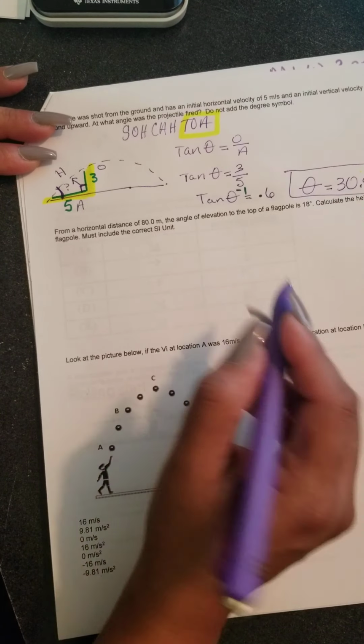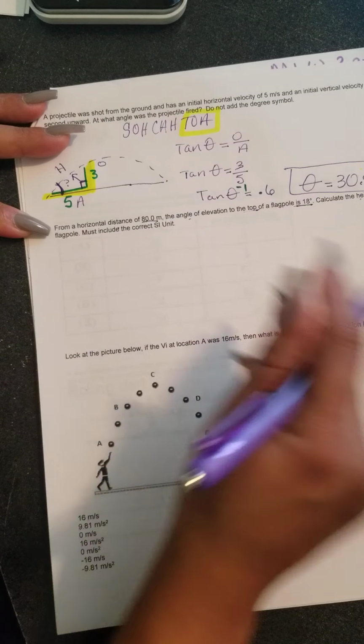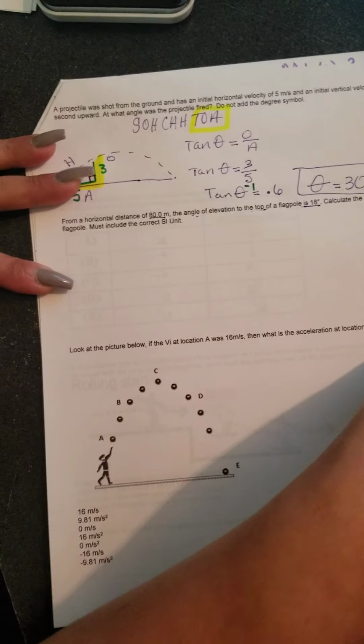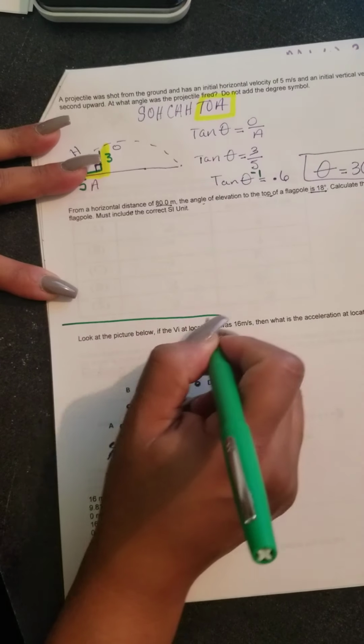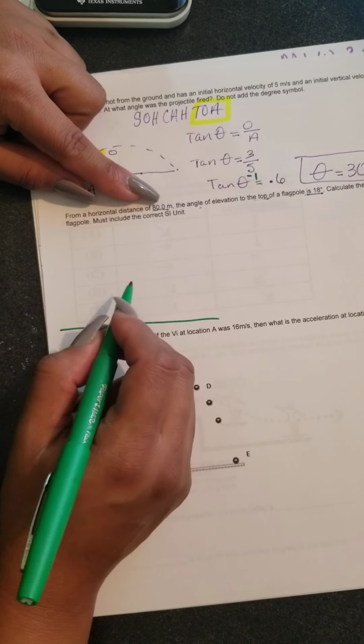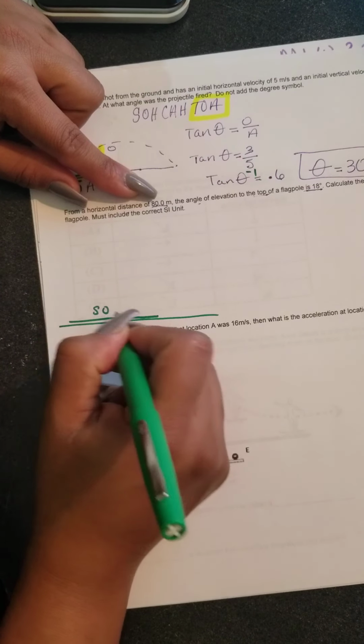Let's keep going. It says here, from a horizontal distance of 80 meters, the angle of elevation to the top of a flagpole is 18 degrees. Calculate the height of the flagpole. All right, let's go ahead and do that. Here's the ground. It says here, from a horizontal distance of 80 meters, so from here to here is 80 meters.